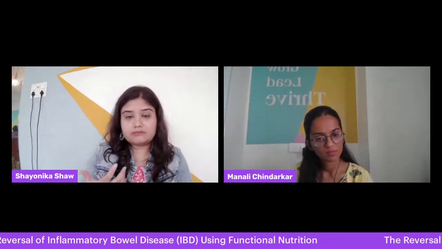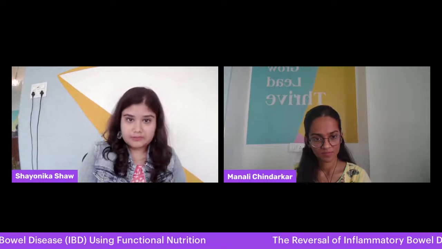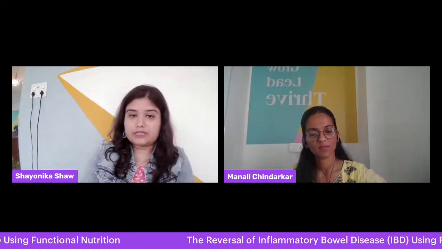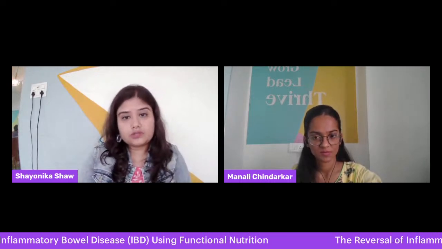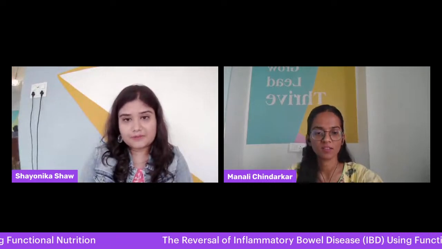Nowadays, if something or the other happens, people take antibiotics, and that can also lead to IBD symptoms. Also, leaky gut is a syndrome that can lead to IBD. So all of these are a few root causes that can lead to inflammatory bowel disease.